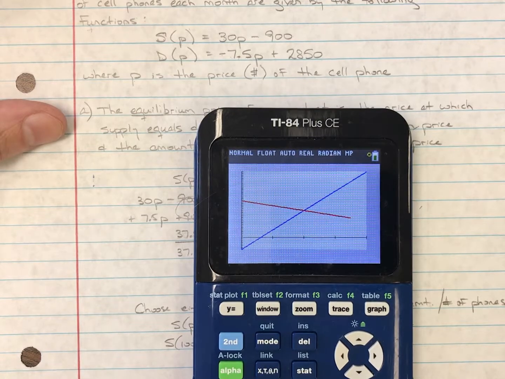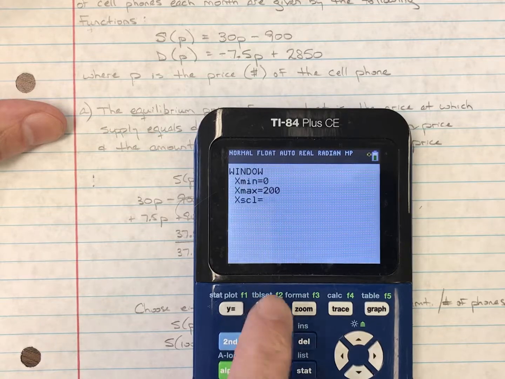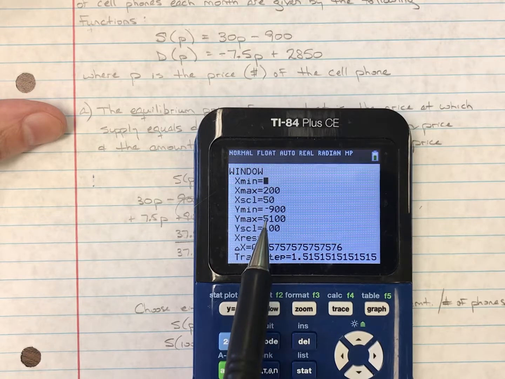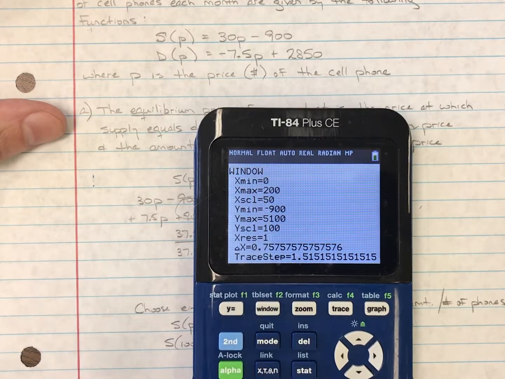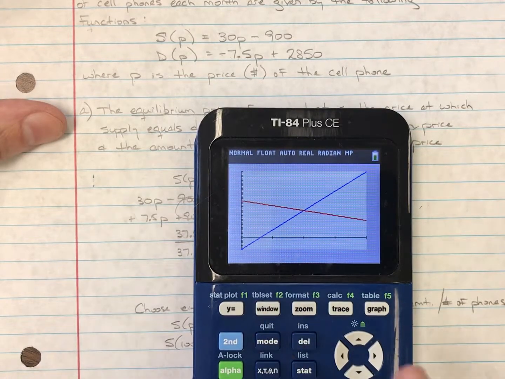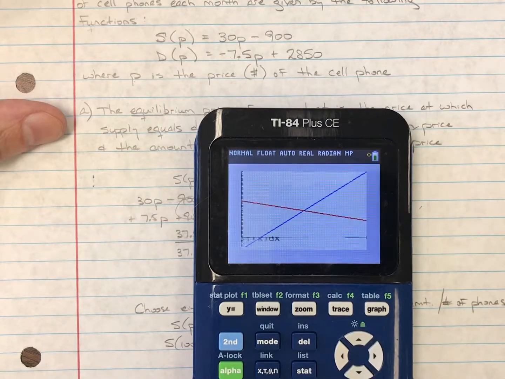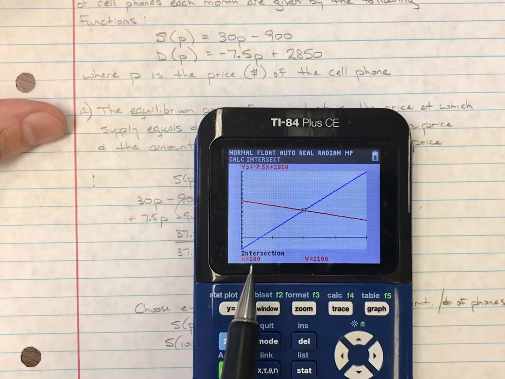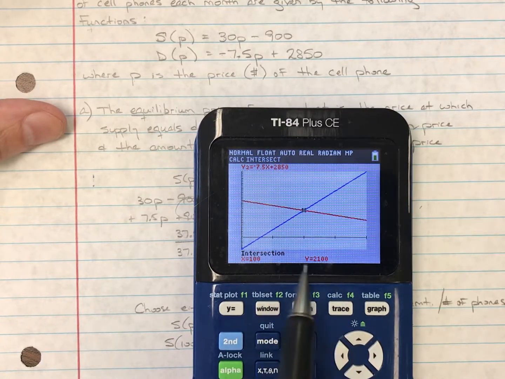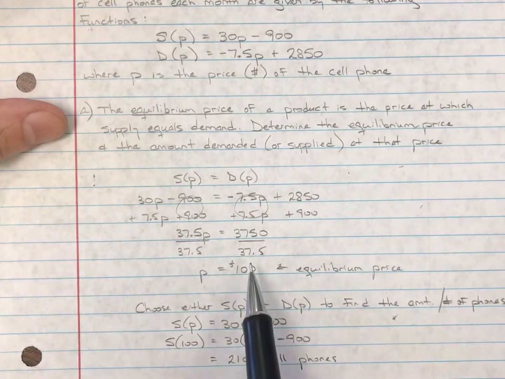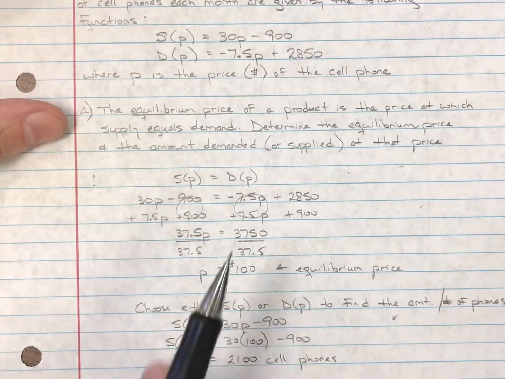All right, I'm not sure what my window looks like. Let's take a look at how it set the window. This window goes from 0 to 100 and counts by 50s. This one maxes out at 5,100 and counts by hundreds. I could probably change that, but we'll leave it. Equilibrium is the intersection, so let's calc the intersection, number 5. First curve, second curve, yeah, there's only one intersection. And sure enough, 100 is the price, remember X is the price, and 2,100 is the number of cell phones. And that's what we got right down here, a price of 100 and 2,100 cell phones.